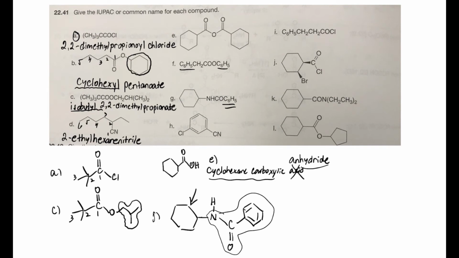The name of that, remember again, is cyclohexyl. So we use a capital N to designate that it's attached to the nitrogen. And it's not benzoic acid, it's benzamide, okay?